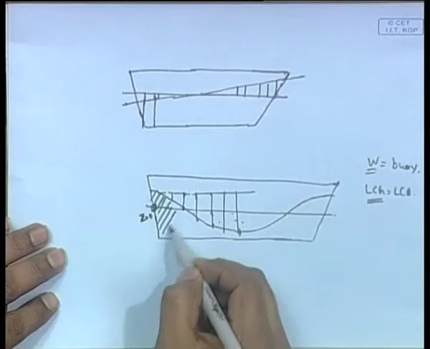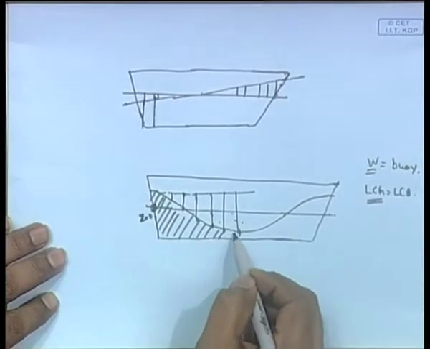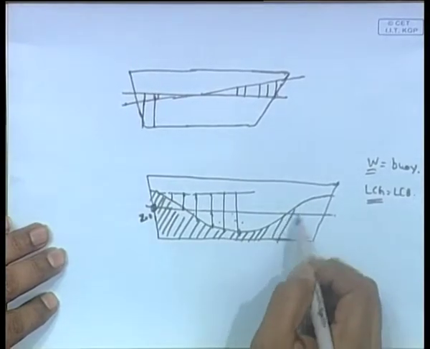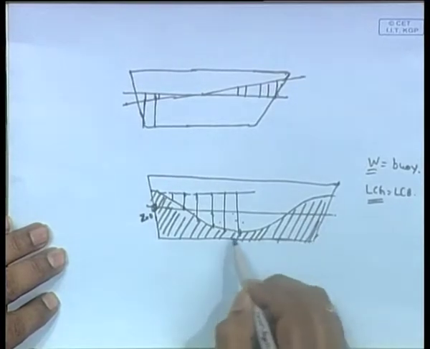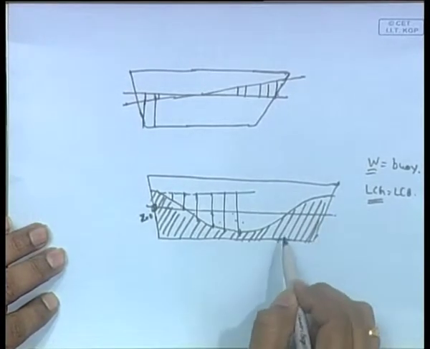Remember, if you have the ship like this, an even keel, a horizontal water line, the portion beneath that water line is what we call the underwater volume. Now, our water line becomes like this. What is our underwater volume? Our underwater volume goes like this, below this. Therefore, we need to find the underwater volume associated with this profile.